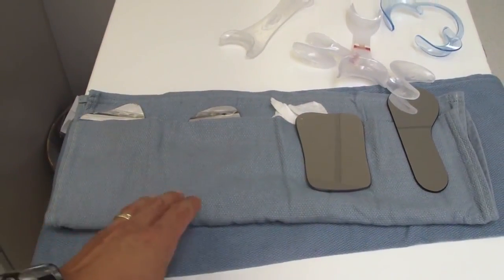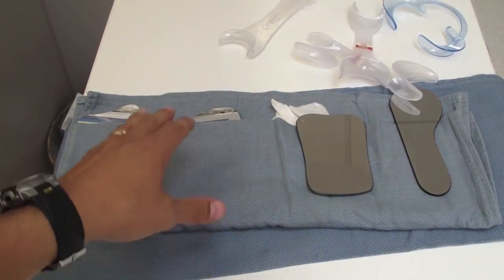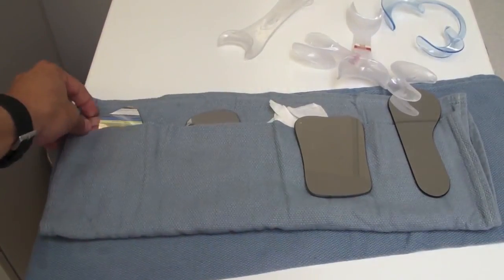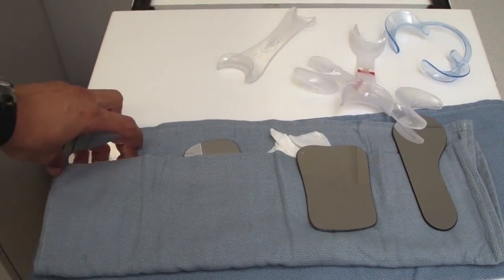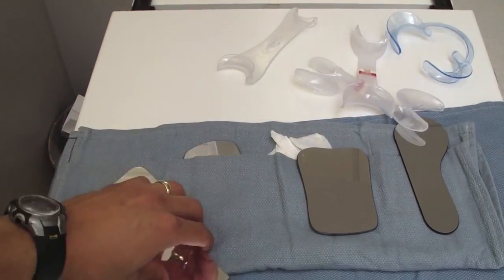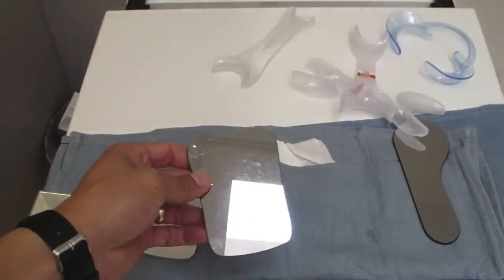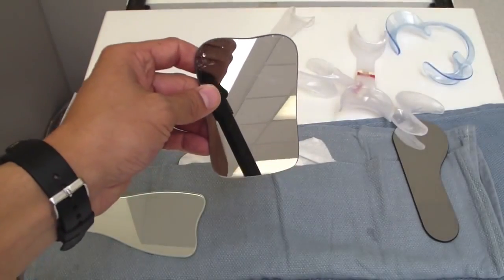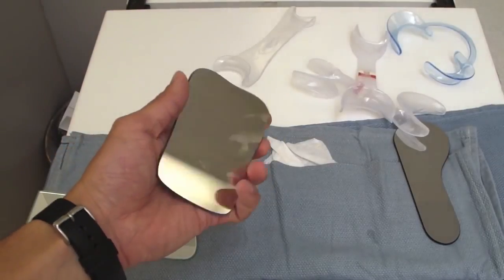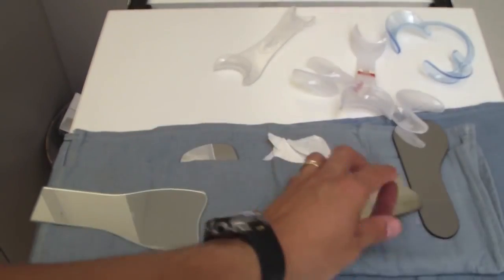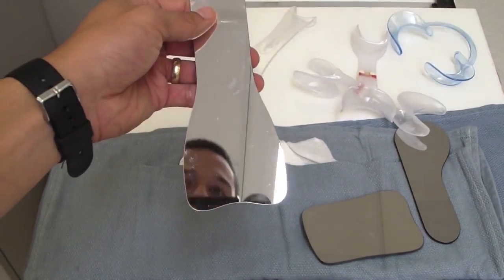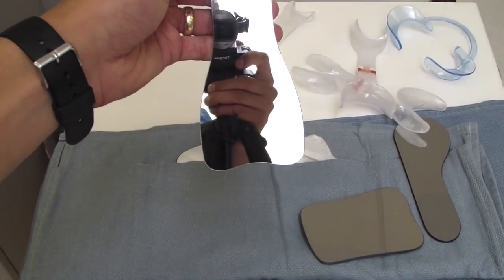Additionally, we were talking about the different types of mirrors. Now it's important to safeguard your mirrors. You place them in a surgical cloth, or wrap them. Because what happens is with time, if they're just thrown in packages, you can see this one's all scratched, versus this one that I've had for a year, I've tried to maintain it as best as possible.